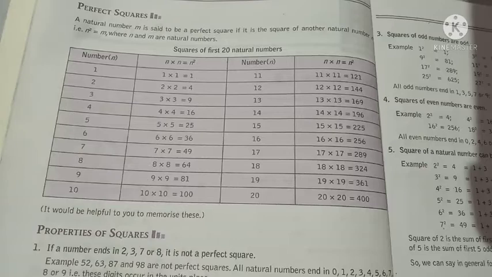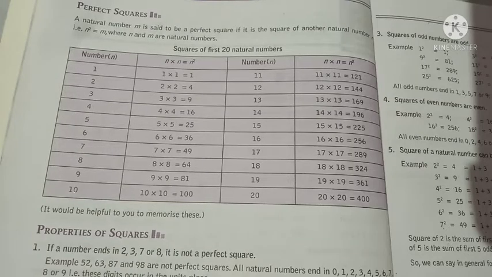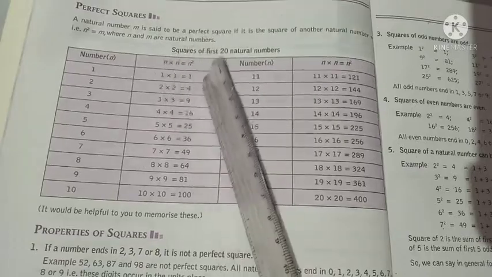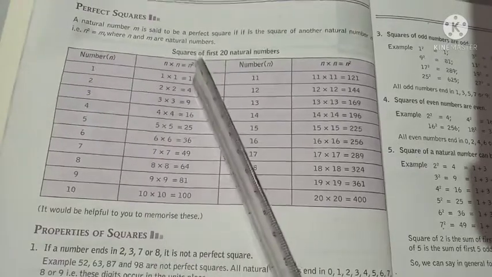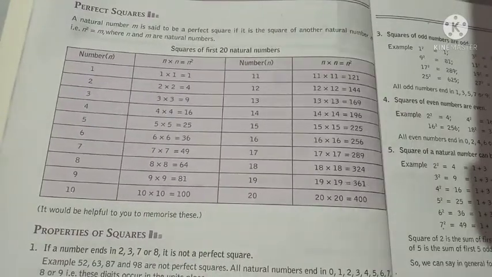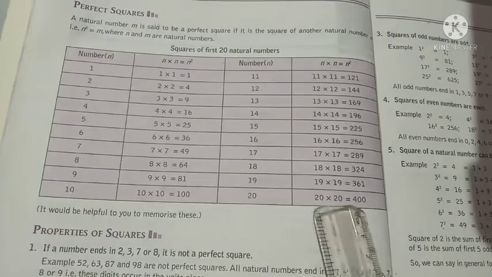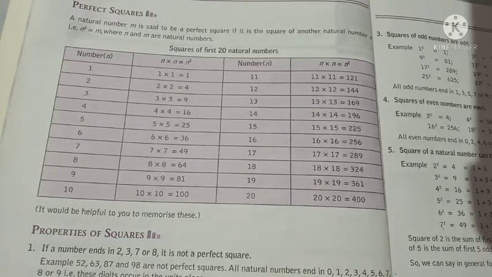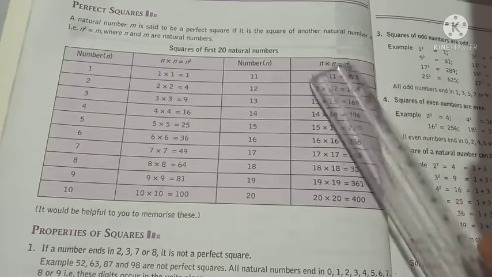When 2 is squared, the answer is 4. It means that 4 is the square of 2. So we will say that 4 is a perfect square. Understand? And again here, 400 is the square of 20. Then we will say that 400 is a perfect square. Understand?